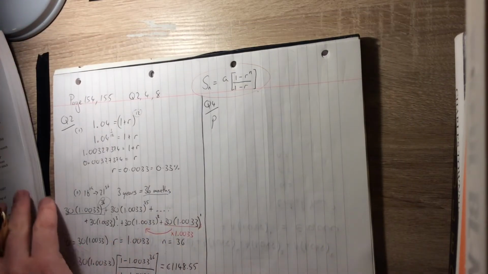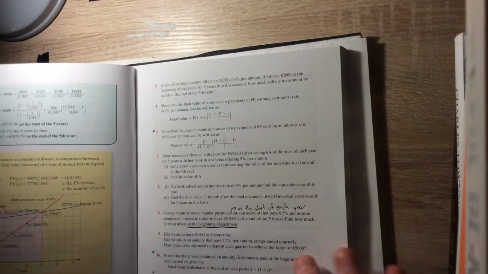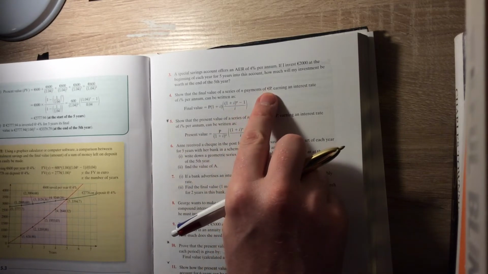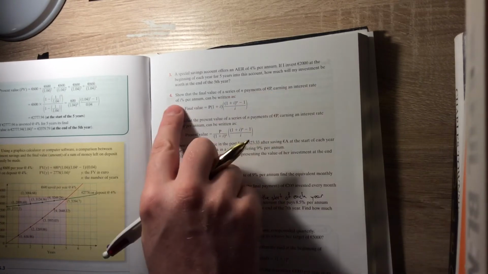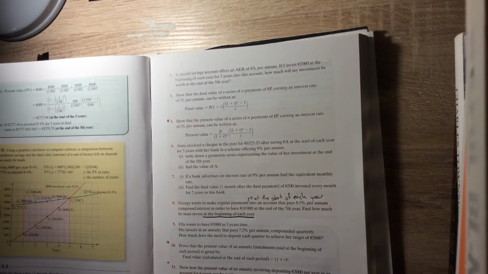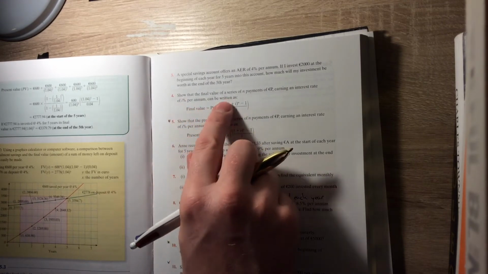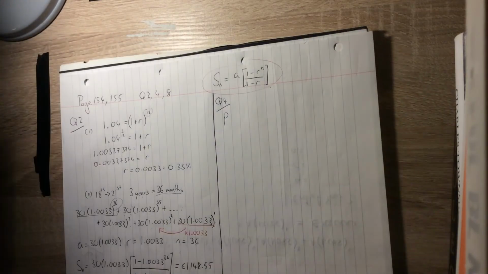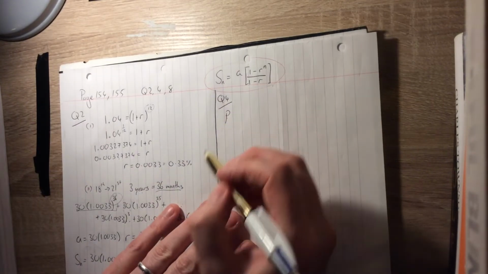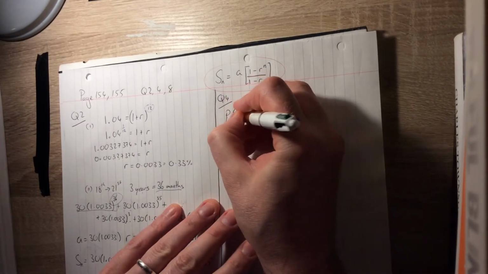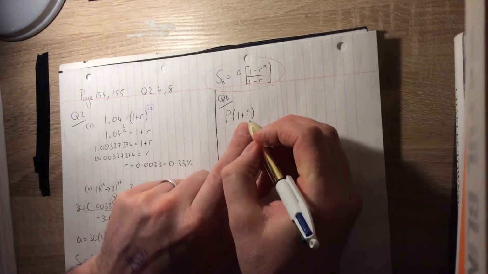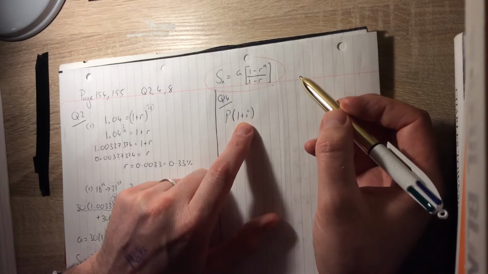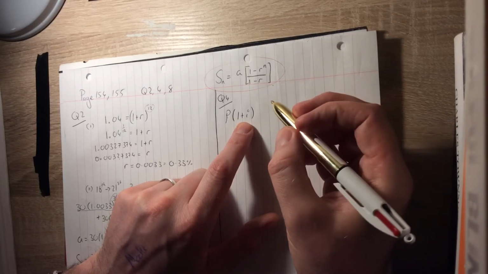Question 4 asks you to show that the final value of a series of payments, just like Marie was making here, she was making 30 euros payments, we're making payments of size P, earning an interest rate I, okay, so she had an interest rate of 0.33, you've got an interest rate I, can be written as this here. Okay, well, let's have a look. First payment is P, sits in the bank account earning, well, you increase it by I% each month. Okay, so, or each year, I think is what this question is saying, per annum.